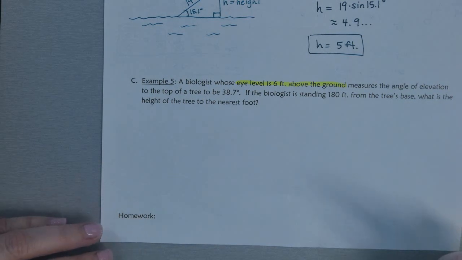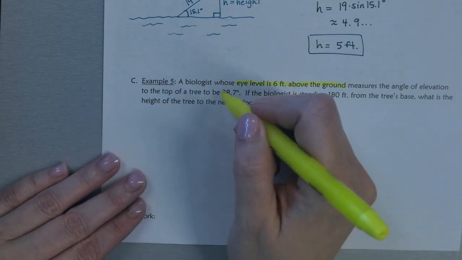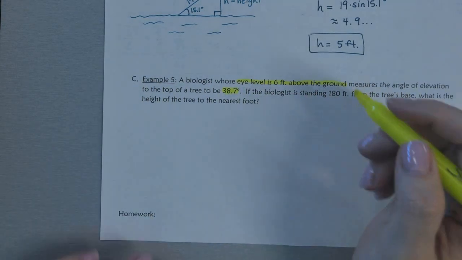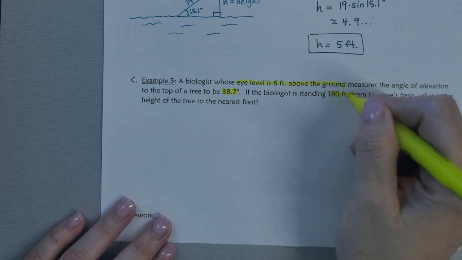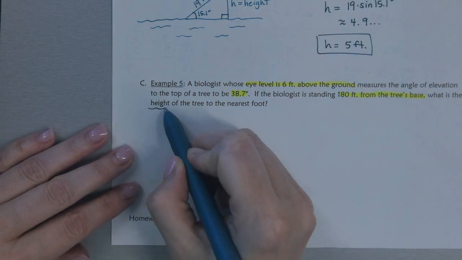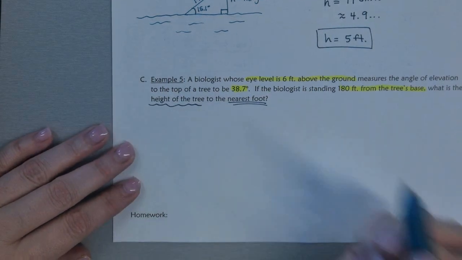And it measures that angle of elevation to the top of the tree to be 38.7 degrees. If the biologist is standing 180 feet from the tree's base, we have to find what is the height of the tree to the nearest foot.